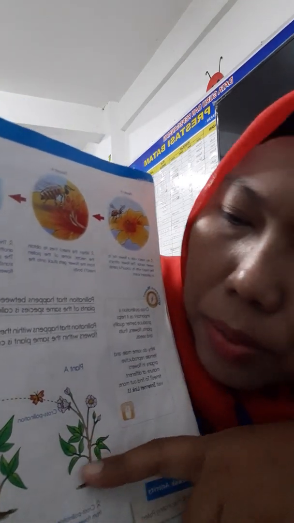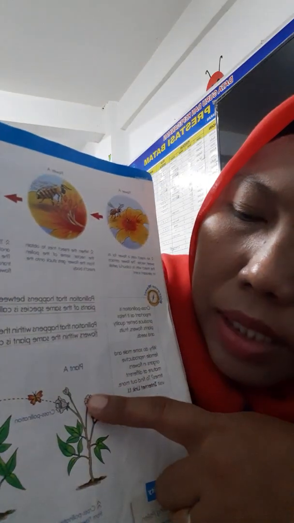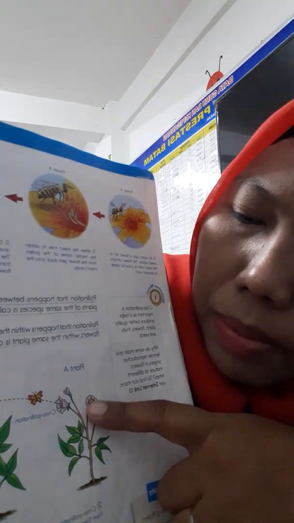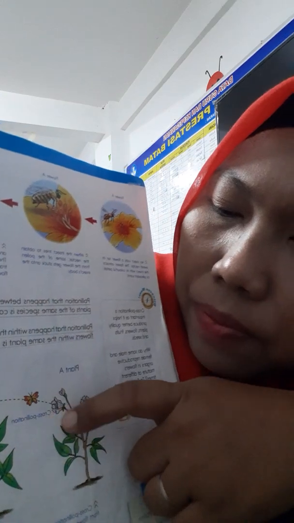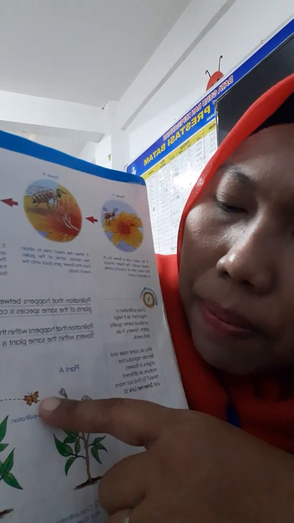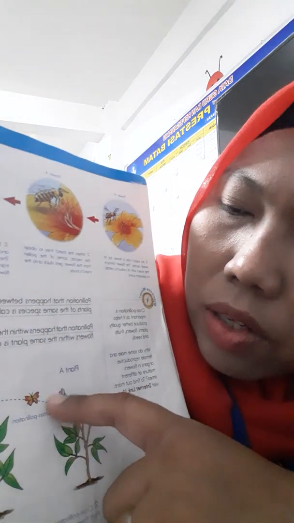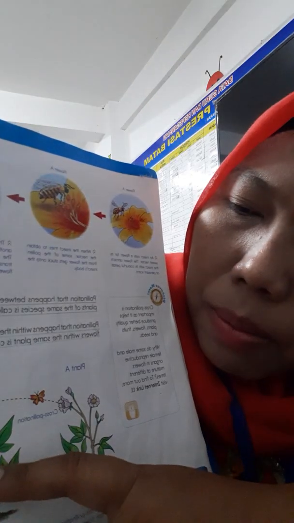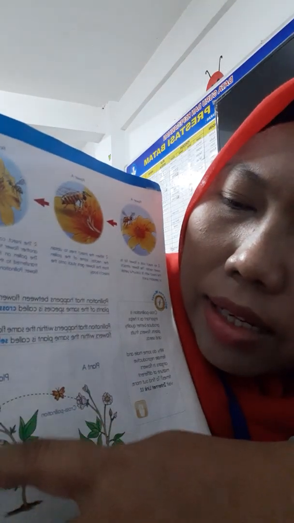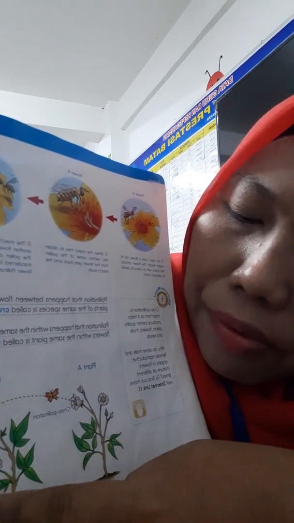Okay, this is cross-pollination. Cross-pollination happens when the male part of one flower goes to the other flower. So this is cross, because it is the same type but different plants, from this to this. But if pollination happens in the same plant, the same plant of the flower, we call this self-pollination.